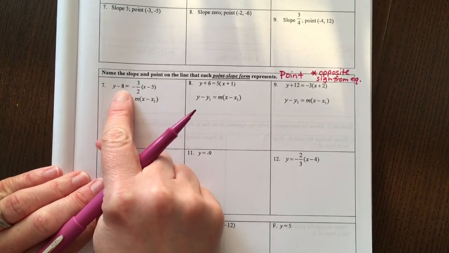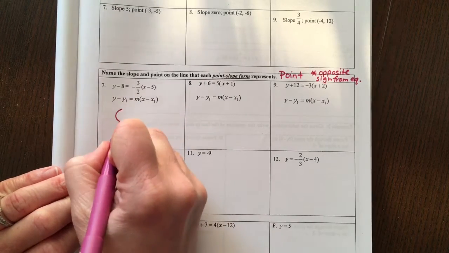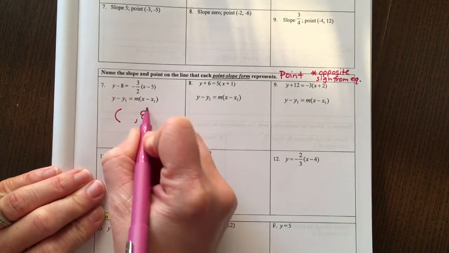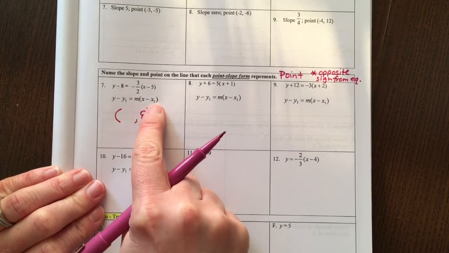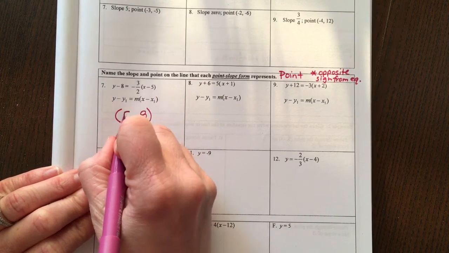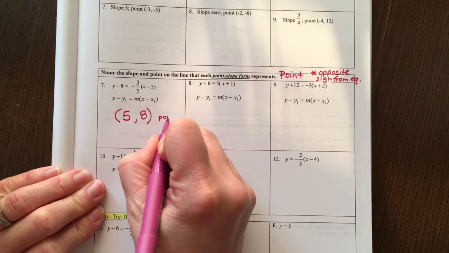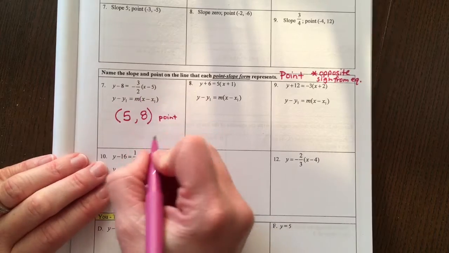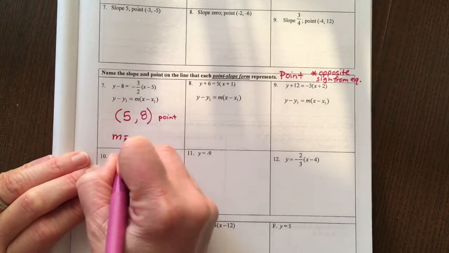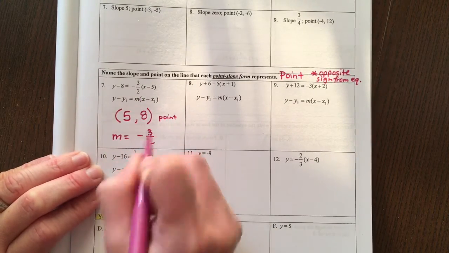So if I see a -8, my y value of my point is really a +8. It's opposite. And if I see a 5 over here, because that's my x value, the opposite of -5 would be +5. So there's my point. And my slope is exactly what you see. Don't change your slope. Your m is equal to -3/2.